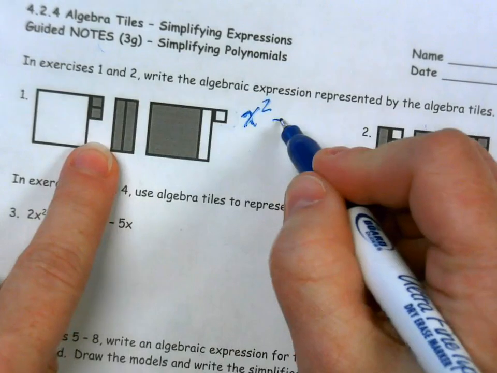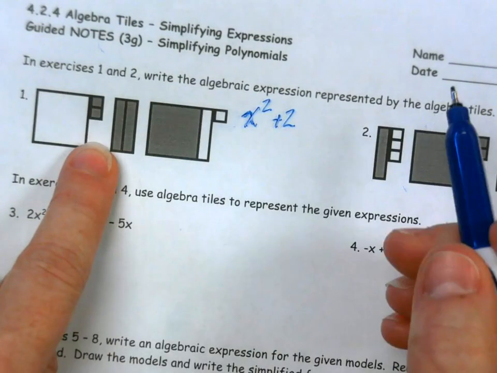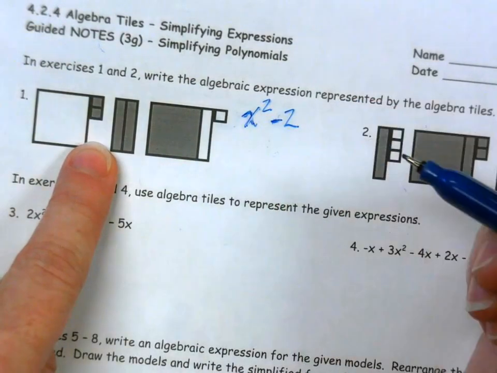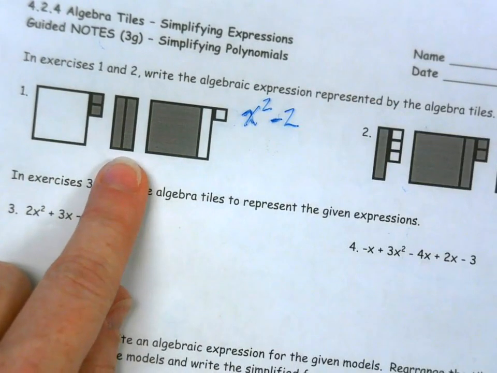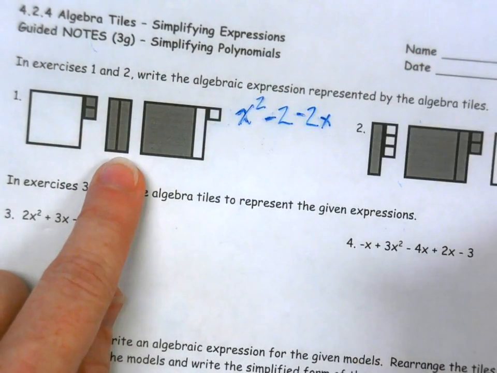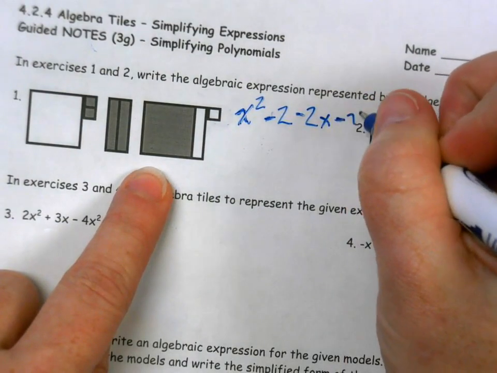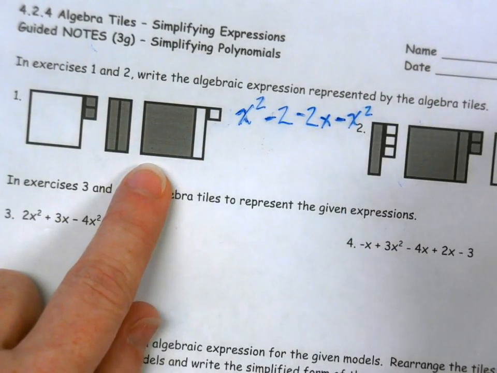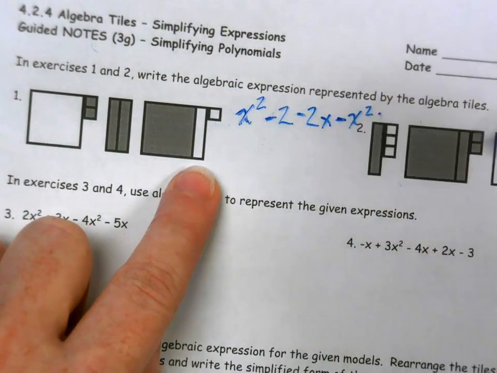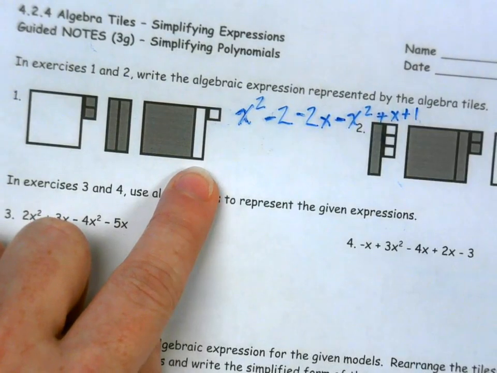Plus 2. Are they positive or are they negative? Negative. They're negative, so it should be negative 2. It always scares me when you do that. Okay. And then negative 2x. Negative 2x. And then a negative x squared. And then plus x. Okay. Plus x plus 1. I ran out of room.